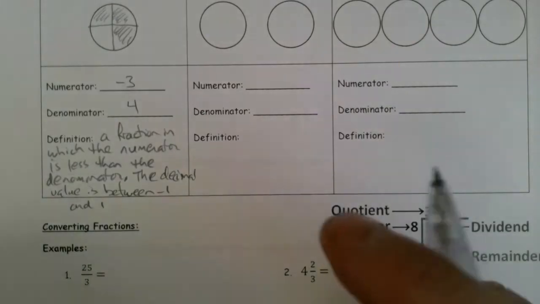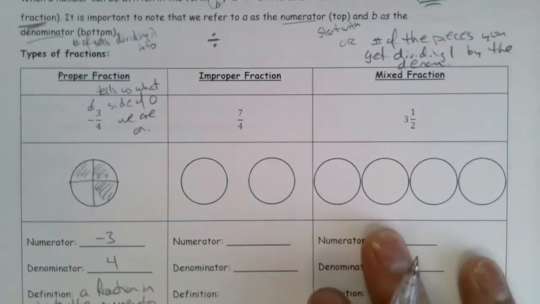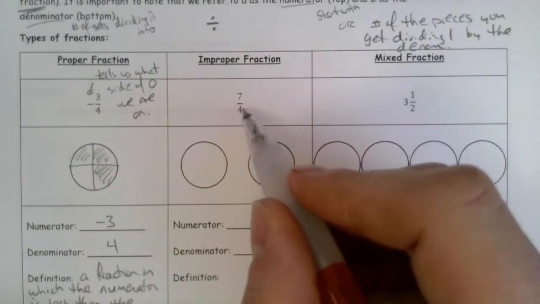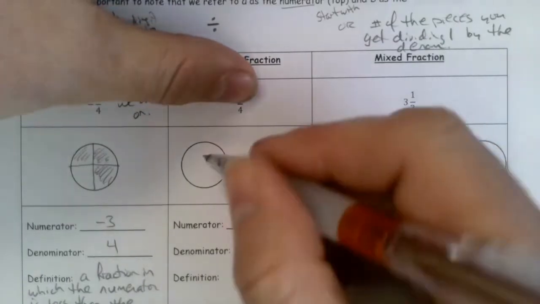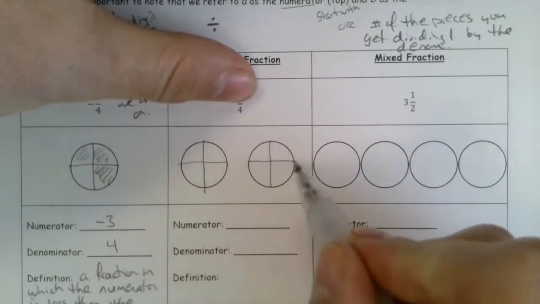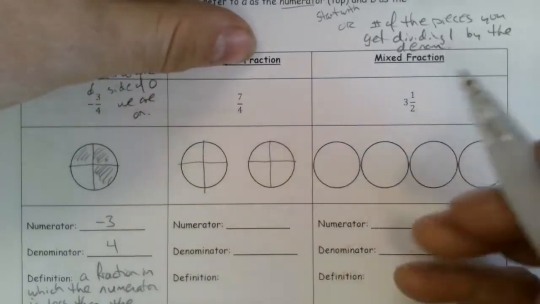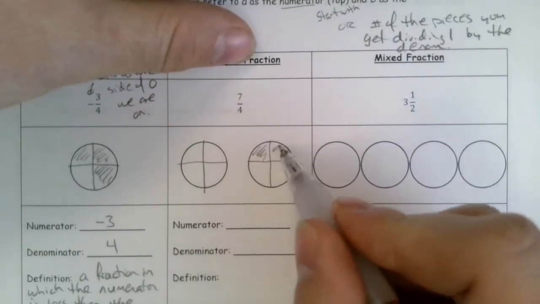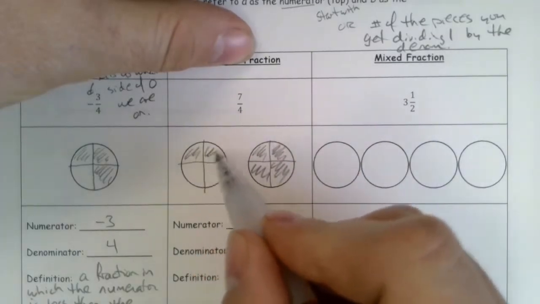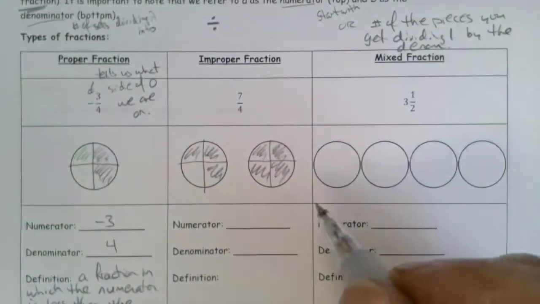Now over here, we've got the improper fraction. Once again, I'm dividing into quarters. Each of my wholes here, I divide into quarters. But I've now got 7 of them. So 1, 2, 3, 4, 5, 6, 7.